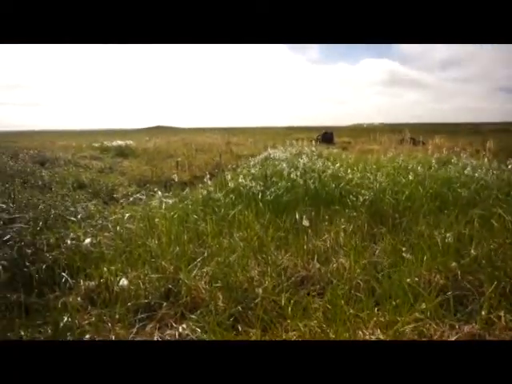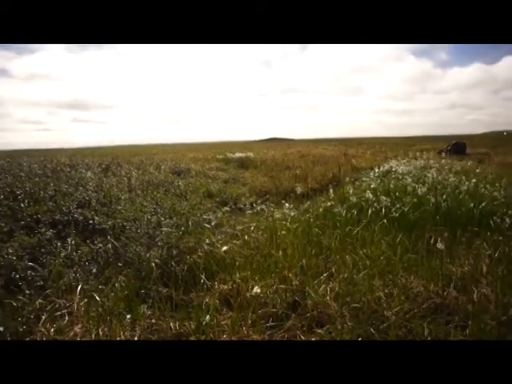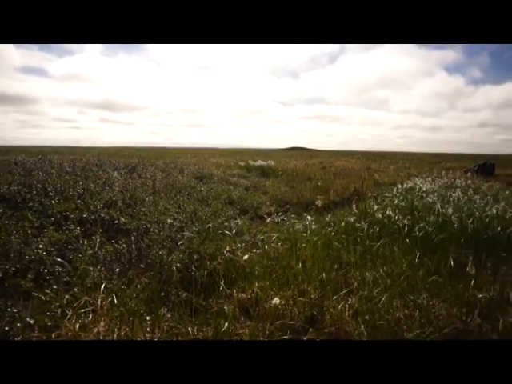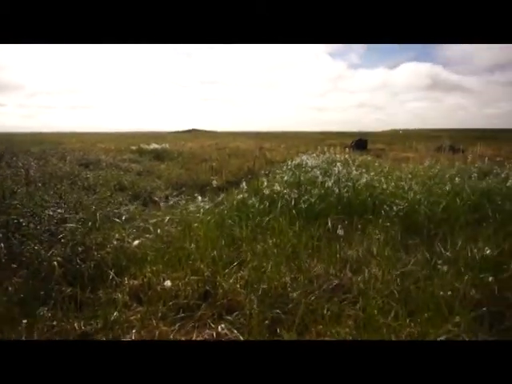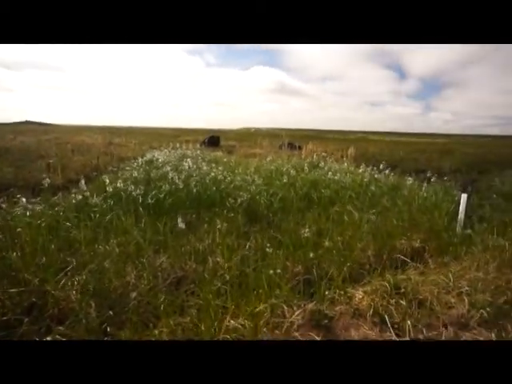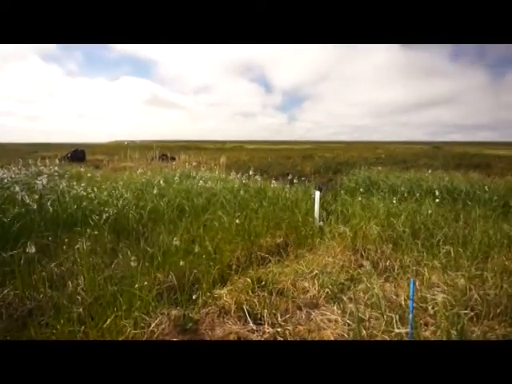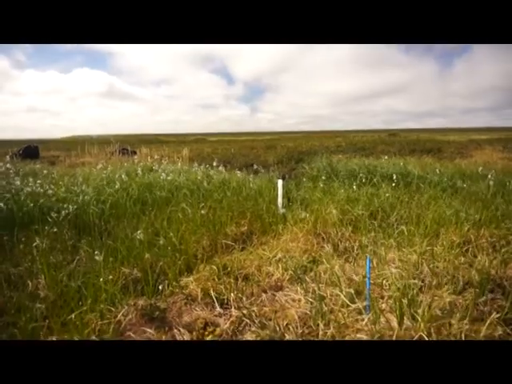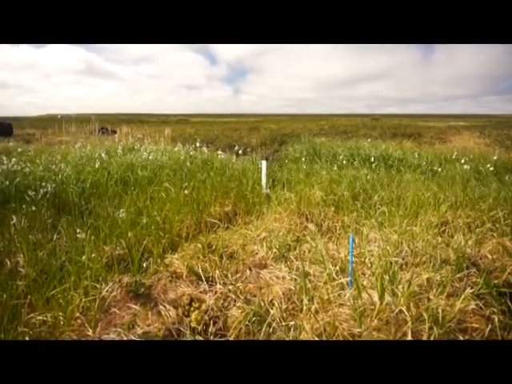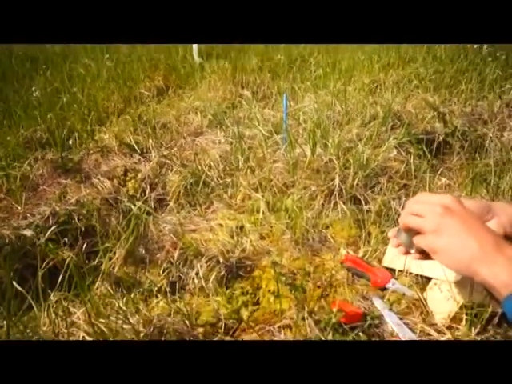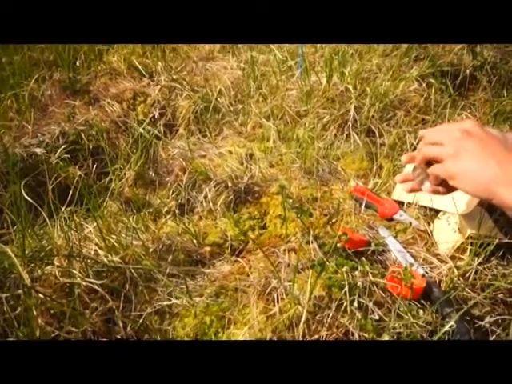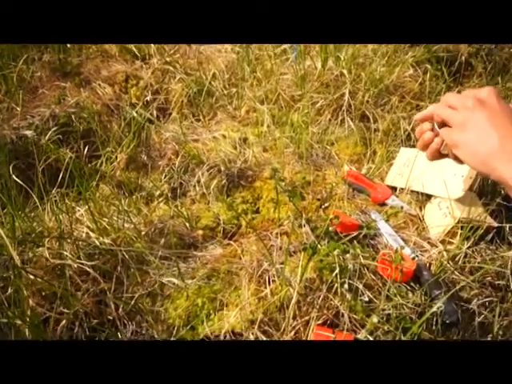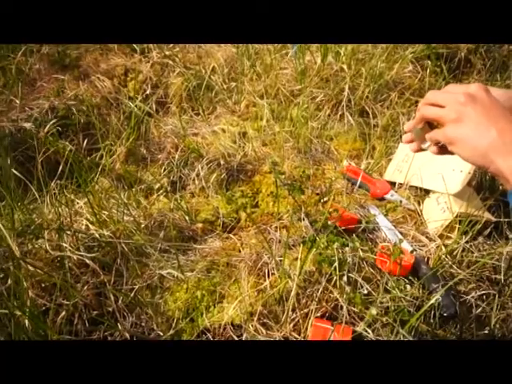So then, hopefully, we will get an idea of basically how these thaw ponds will change in the future, and whether or not they will recover or if they will stay like this. And all of this will have massive implications for climate change, especially in the Arctic, and especially in this area where data is really rare.